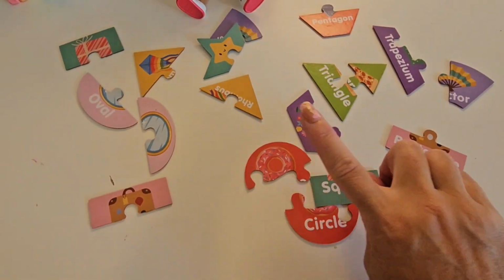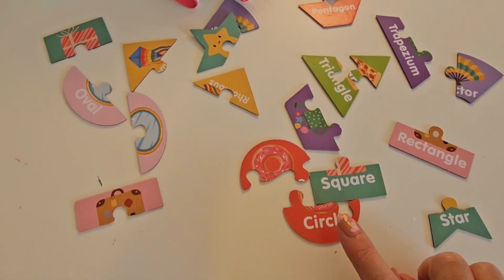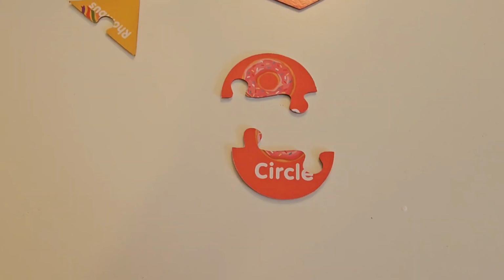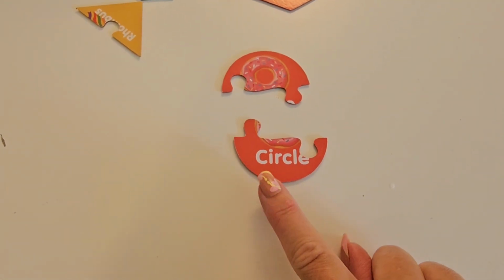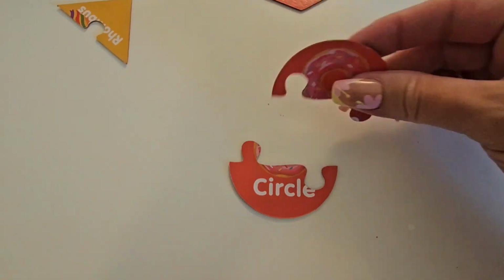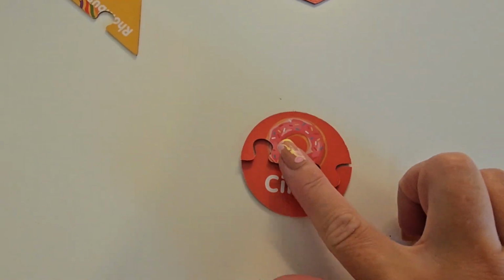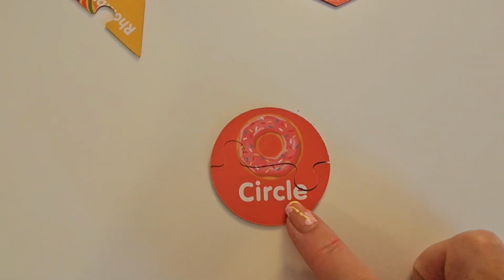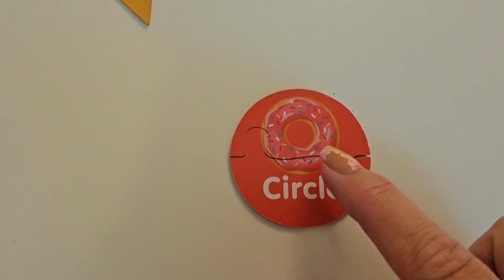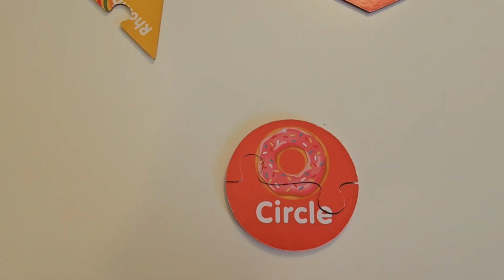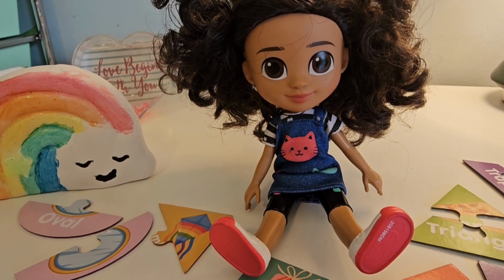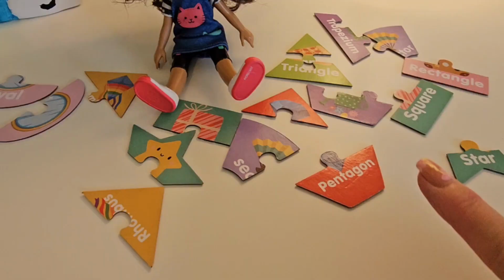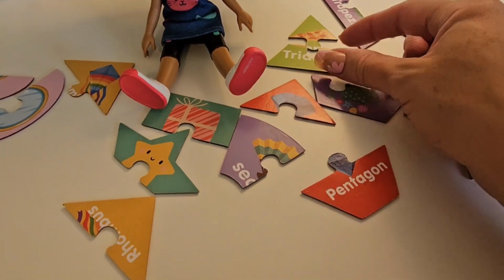So let's start with a basic shape first. One of the most common shapes is a circle. And here it is right here. This says circle. And I found the matching piece already. An example of a circle is a donut, just like the one you see here. Circles are round and they have no ends and no corners. They just keep going and going. And you know who loves donuts the most? That's right, Cakey.